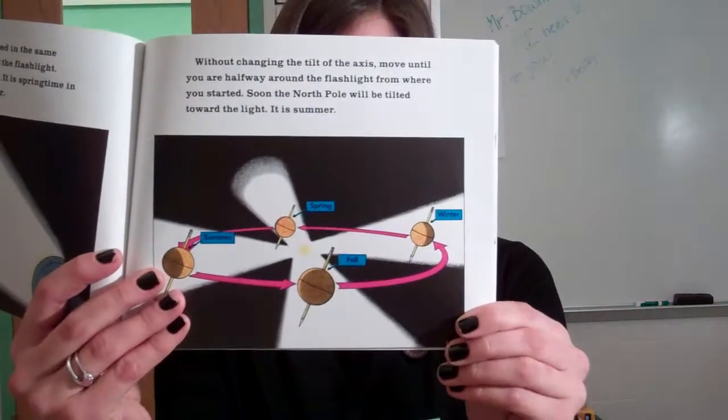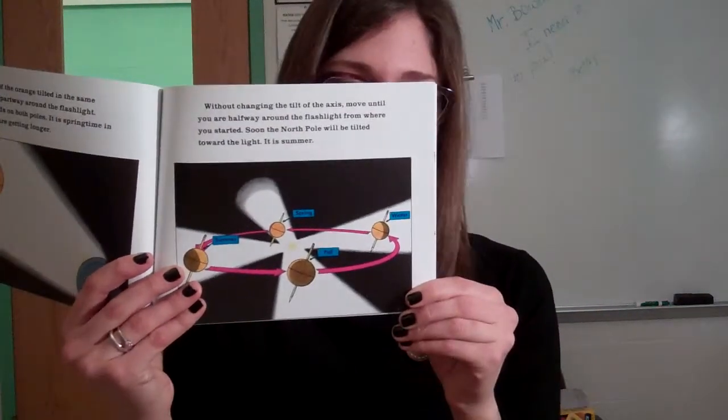Without changing the tilt of the axis, move until you are halfway around the flashlight from where you started. Soon, the North Pole will be tilted towards the light. It is summer. Pause the video and try this.